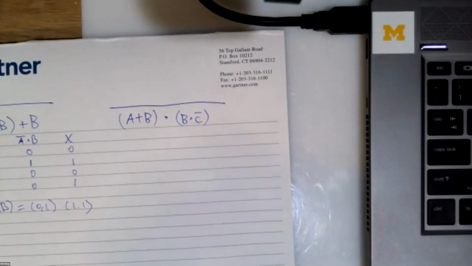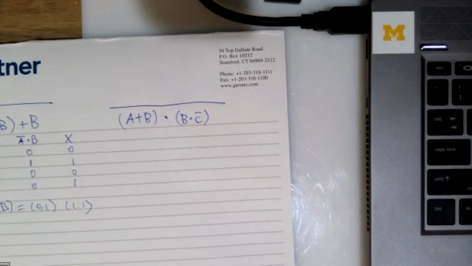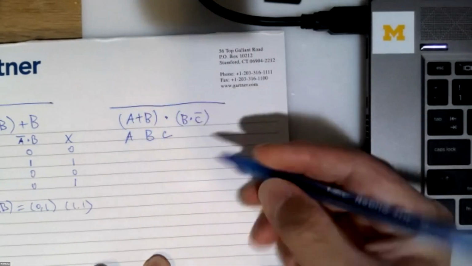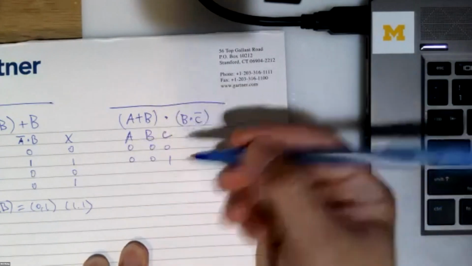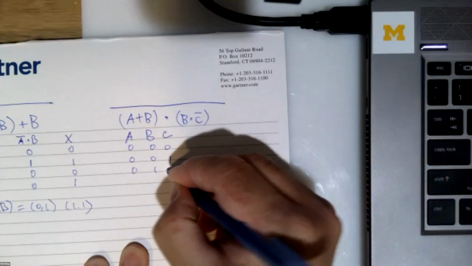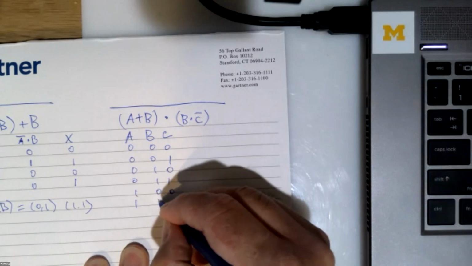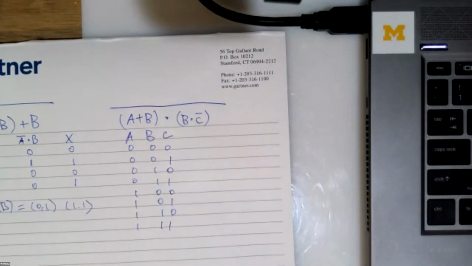Right? So that's the expression for the second circuit. Right. So now it's asking us for all the triples. So we got A, B, C as inputs, right? So with this, you got 0, 0, 0, 0, 0, 1, so we got 8 combinations, right? 0, 1, 0, 0, 1, 1, 1, 0, 0, 1, 0, 1, 1, 1, 0, 1, 1, 1. Right. So these are the 8 different combinations, right?